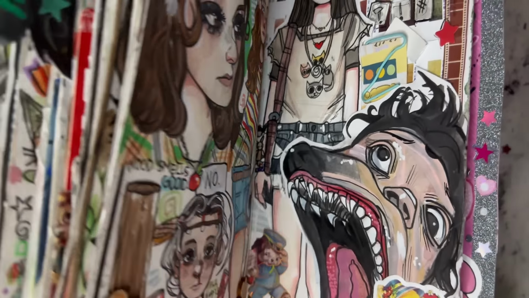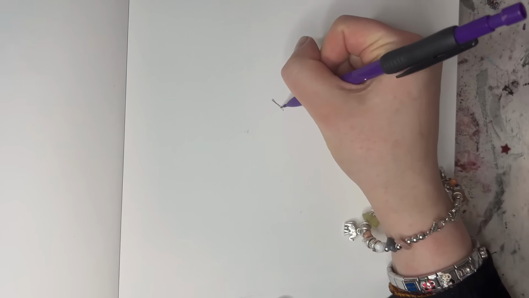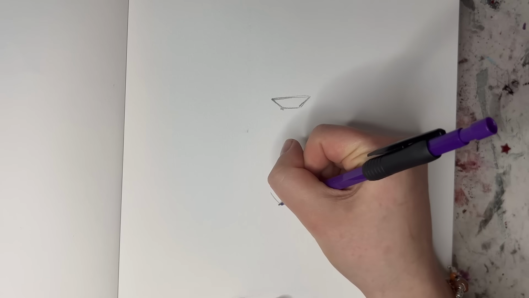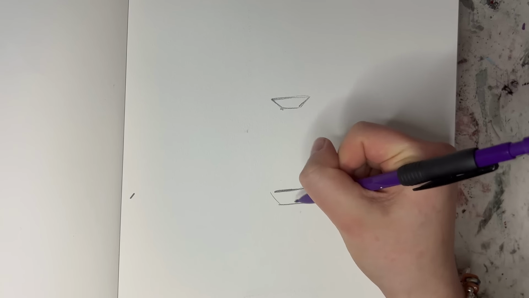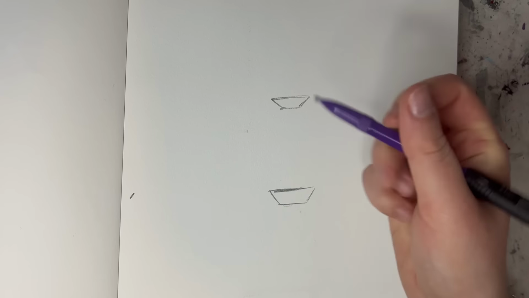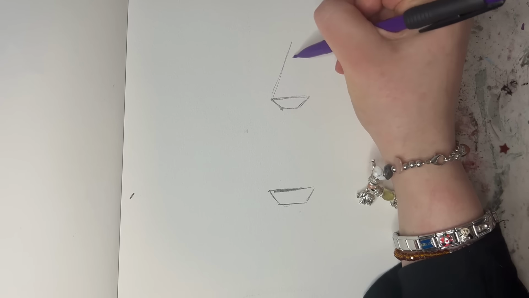So yeah, let's start. So when I do noses, I always start with this kind of sketch here, this kind of shape like this, and then you do a triangle here.